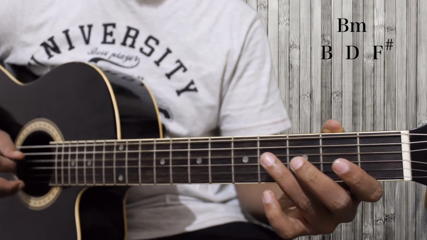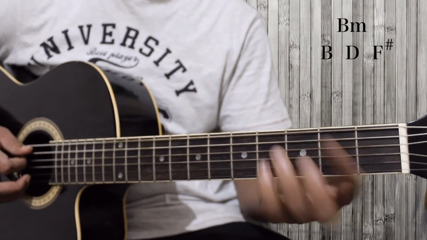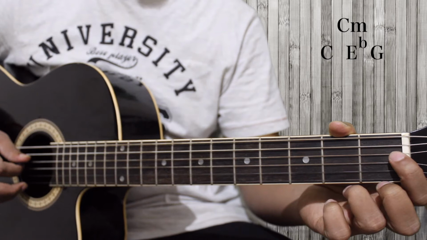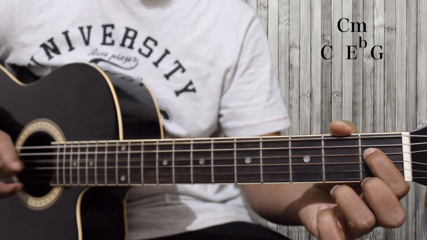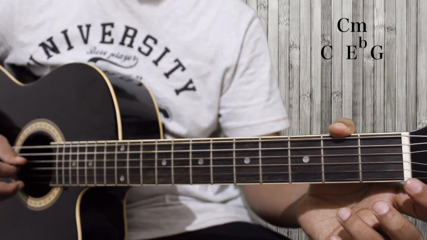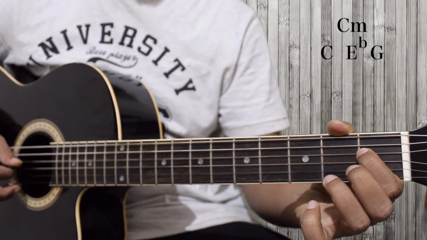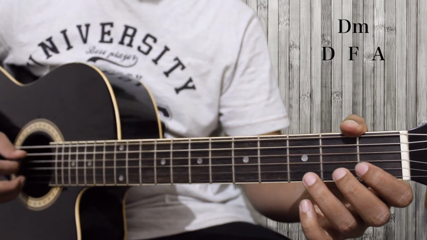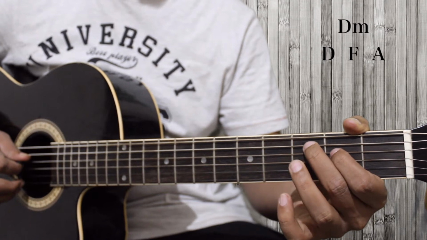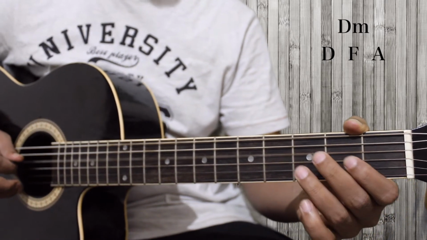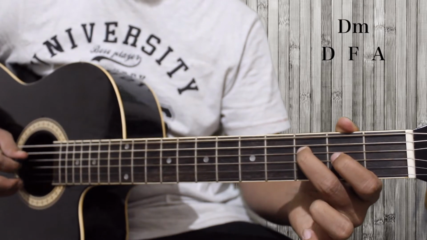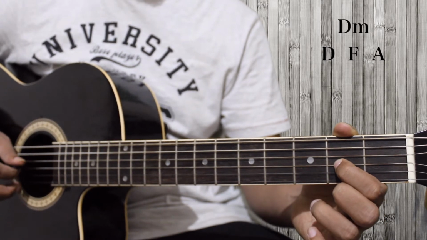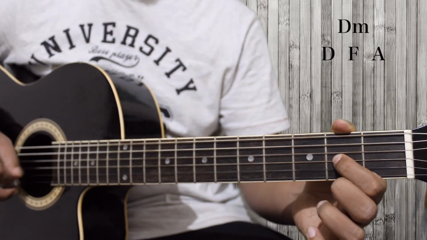So B, D, F sharp, which is a B minor, and C, 5th string, 3rd fret, E flat, which is a D sharp note. So 4th string, 1st fret is a D sharp, and G is an open string. So C, E flat, G, which is a C minor. And then we have D, F, A, which is again the same shape as an A. So we'll play the D open, D, F, 3rd fret, and G string, 2nd fret, that's an A. That's an A note. So D, F, A.